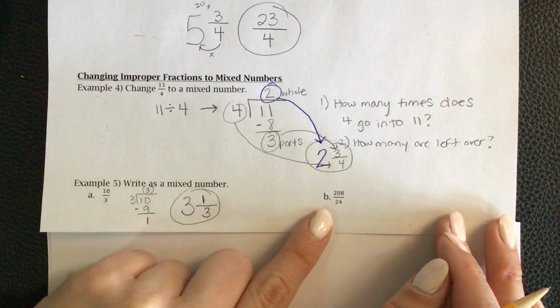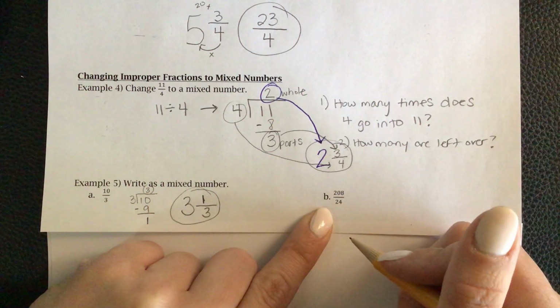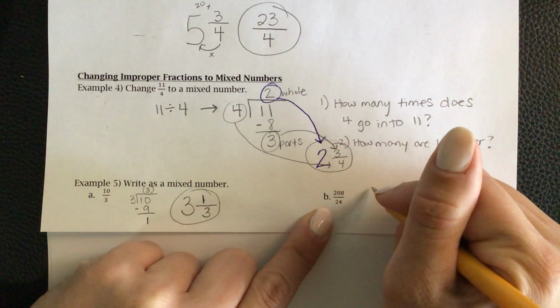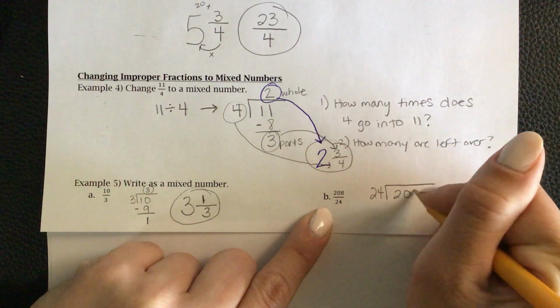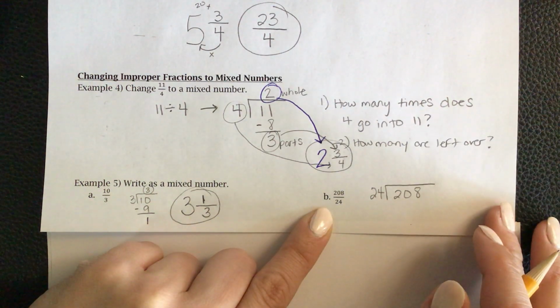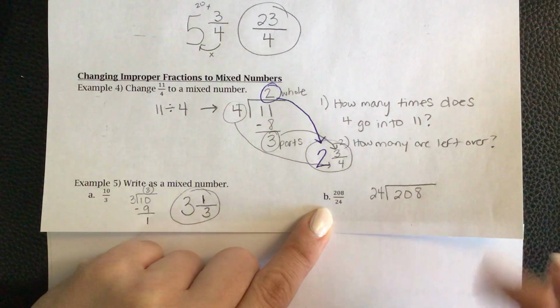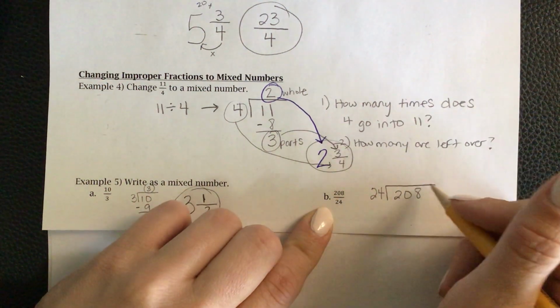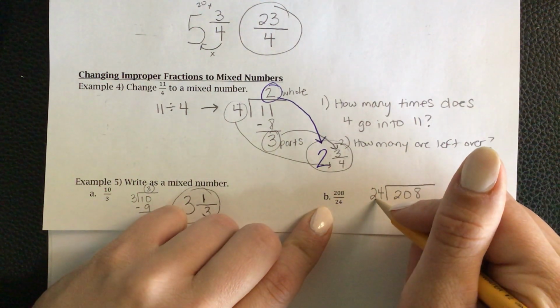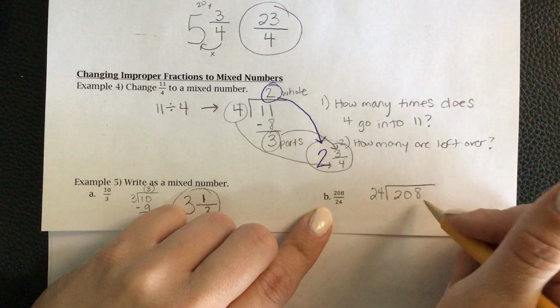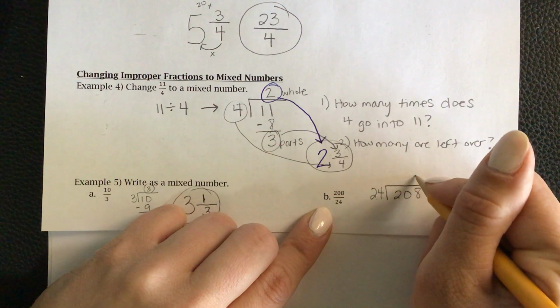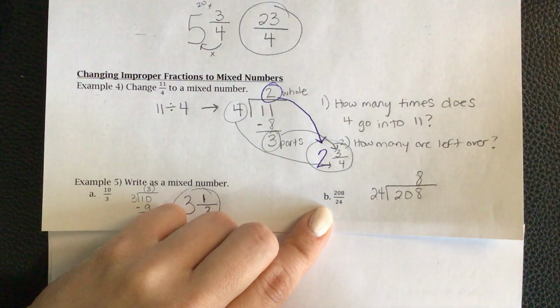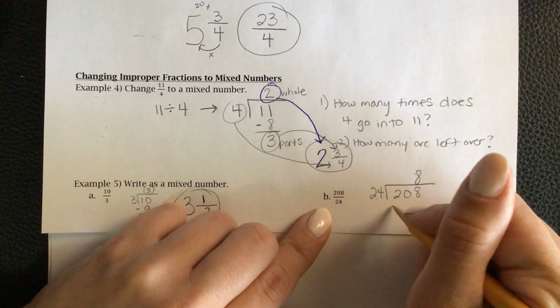Let's try 208 over 24. So how many times does 24 go into 208? It might not be something you know, but I know that's really close to 4. 24 is close to 25, and I know that there are 8 quarters in $2, so I know that is going to be at least 8. And let's try it. 24 times 8 is 192.